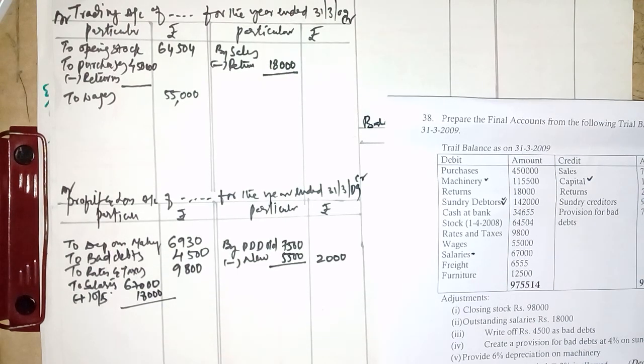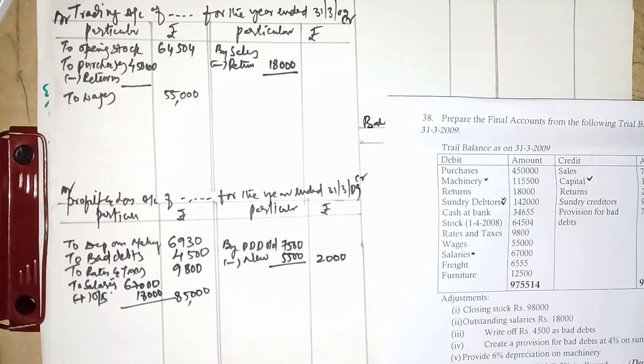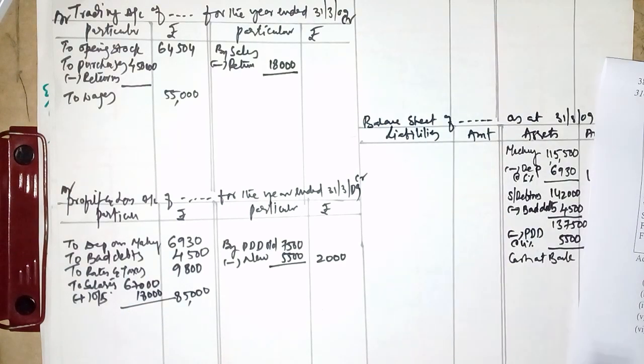So 67,000 plus 18,000, that is 85,000, is the total salaries we need to pay in the current financial year. As per the accrual concept, whether it is paid or not paid, it should be recorded. As per the periodicity concept even. Hence, outstanding salary should be added, right? And this outstanding salary will become our liability.